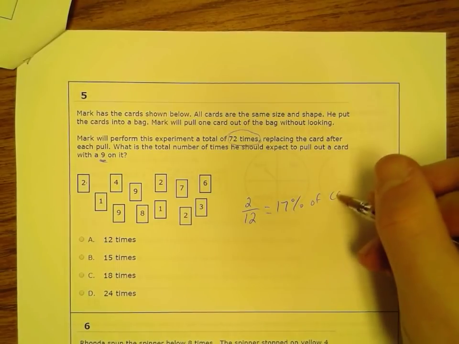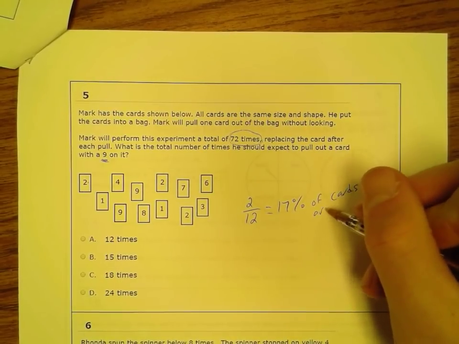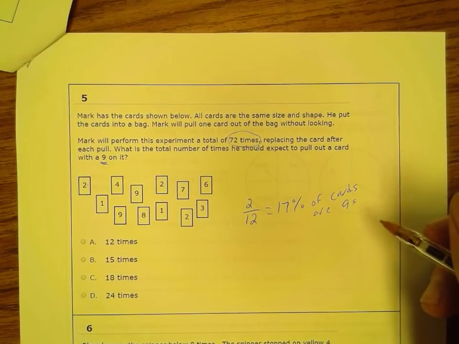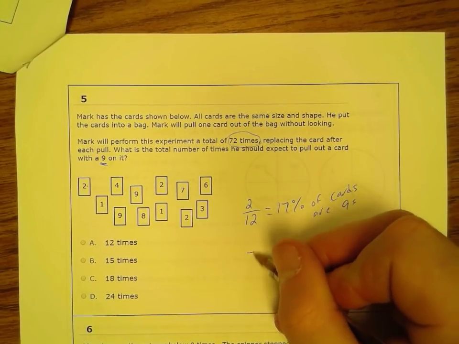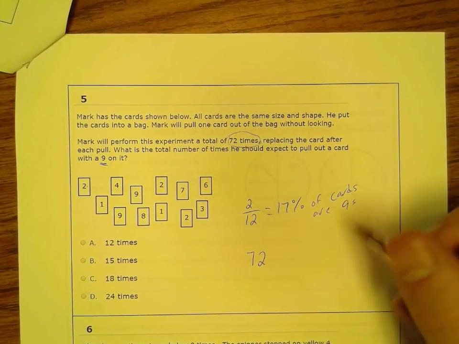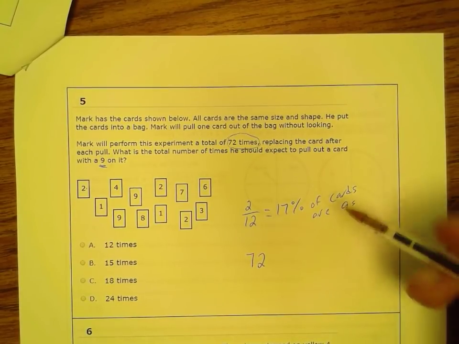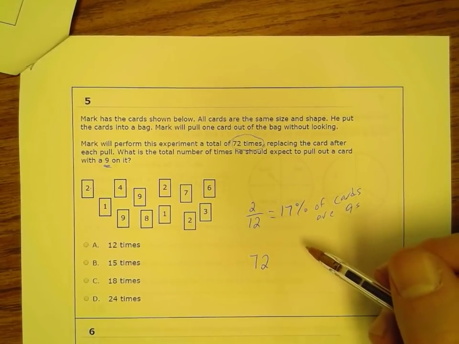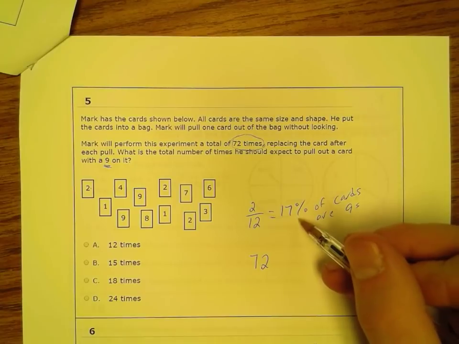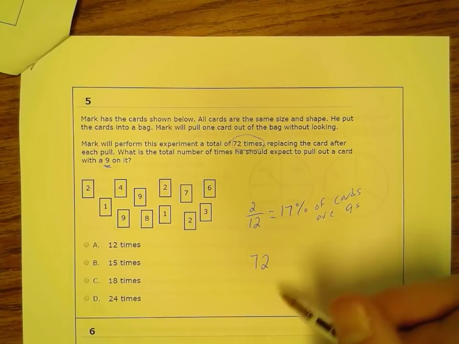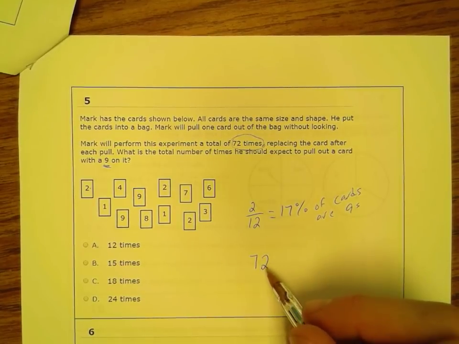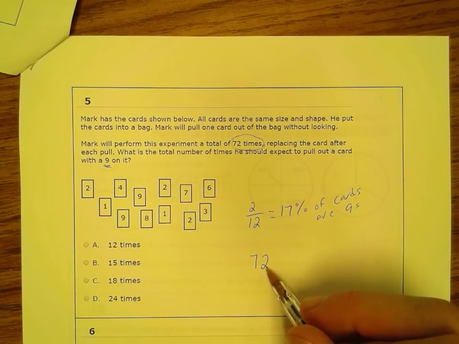So if I draw 72 times, I should expect to get a 9 17% of the time. So I want to know, what is 17% of 72?